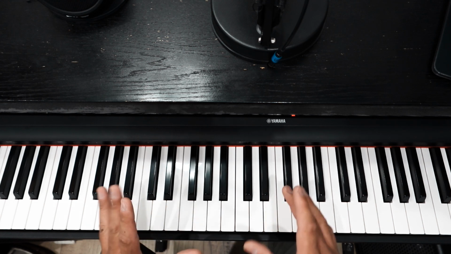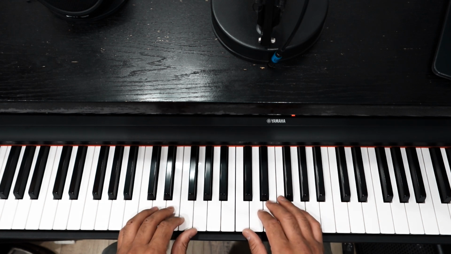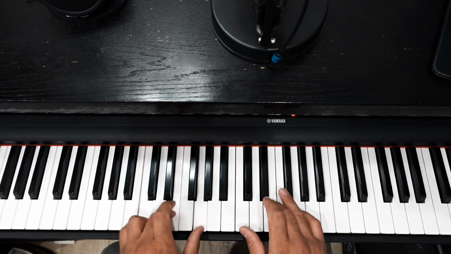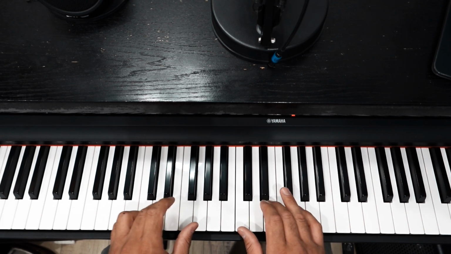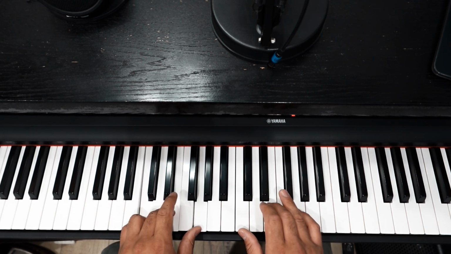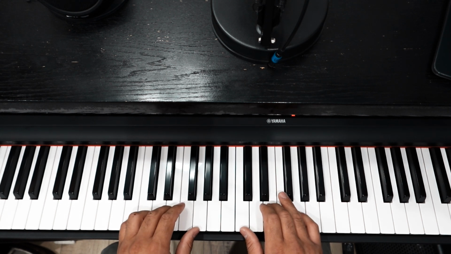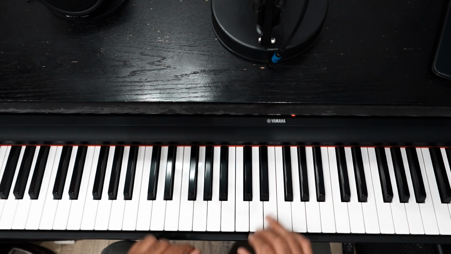And putting it together, it looks like this. We get 1 and 2 and 3 and 4 and 1 and 2 and 3, 4 and 1 and 2 and 3, 4, 1 and 2 and 3, 4.